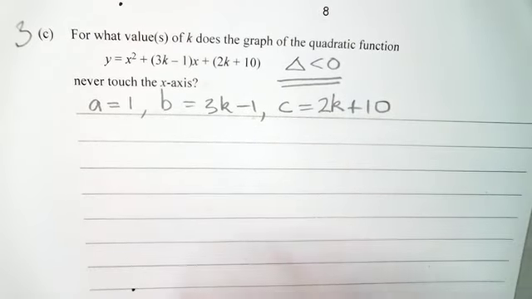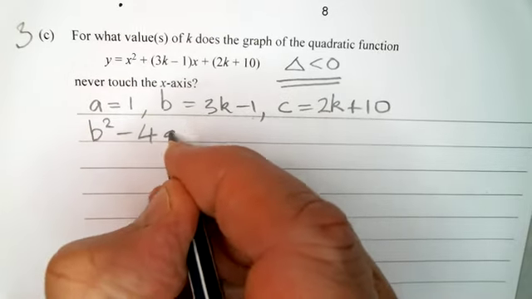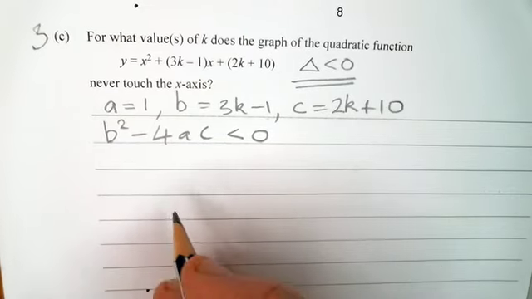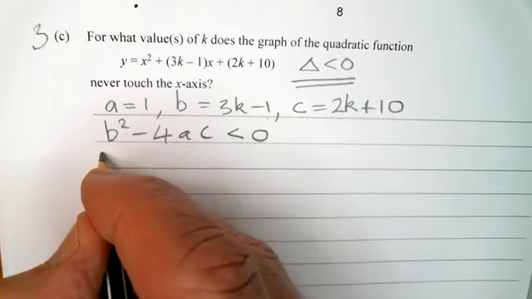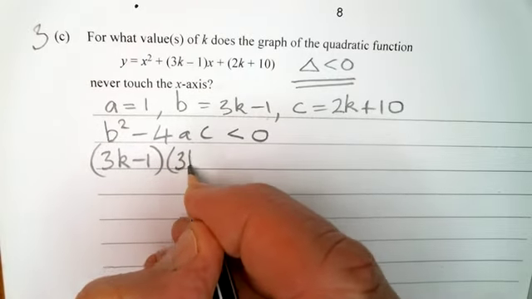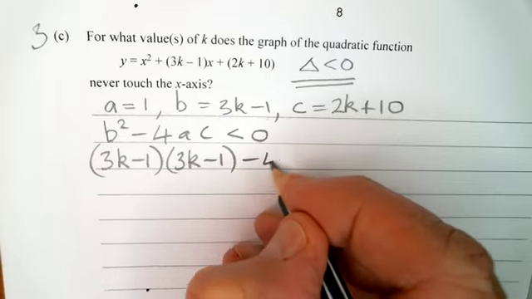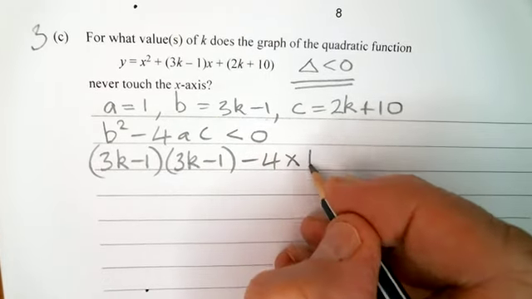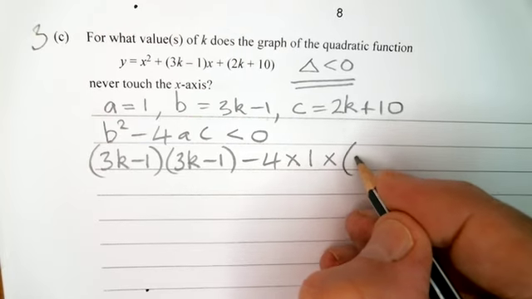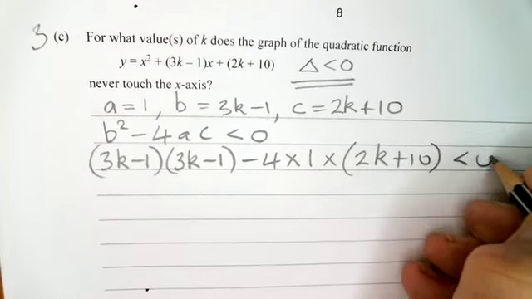So now let's use the discriminant. Well, we know the discriminant, which is b squared minus 4ac, is going to be less than 0. So let's plonk all this in and see where we go. So b squared, so it's going to be 3k minus 1. I'm just going to write it twice because it's squared, yeah? 3k minus 1, because I'm going to just multiply it all out straight away. Minus 4 times a, well, a is 1, times c, and c is going to be, I'll put brackets around this, 2k plus 10. And all of that, of course, is less than 0.